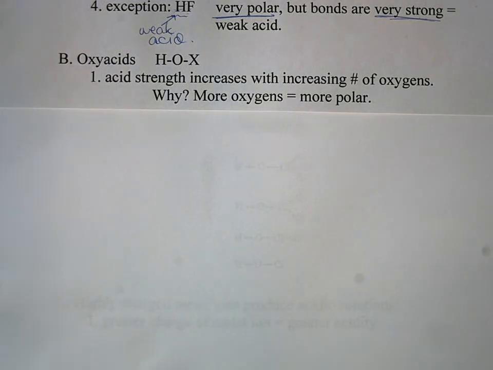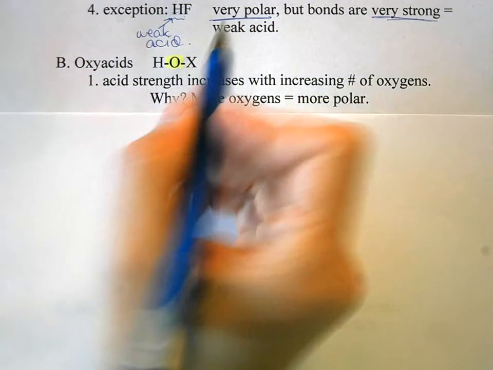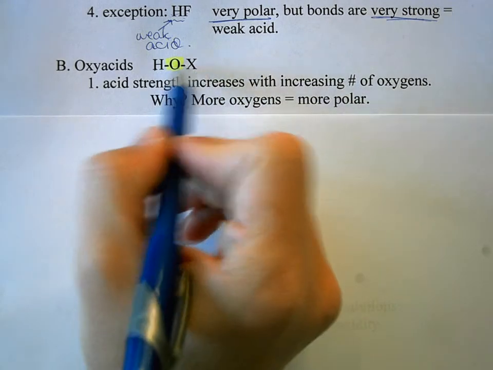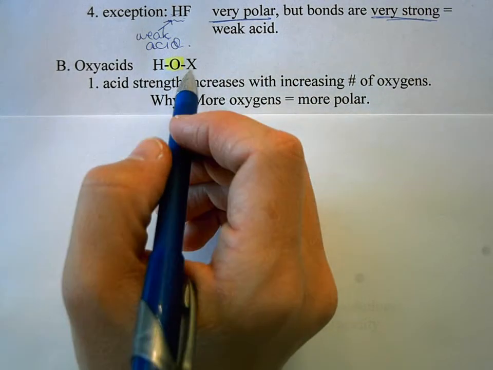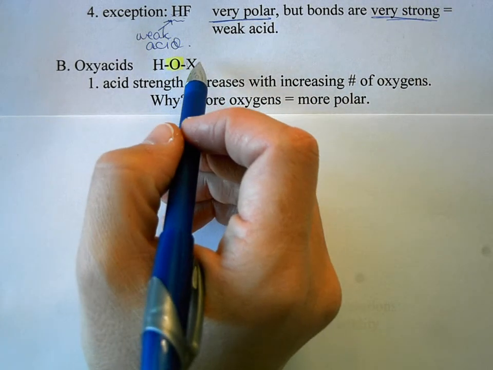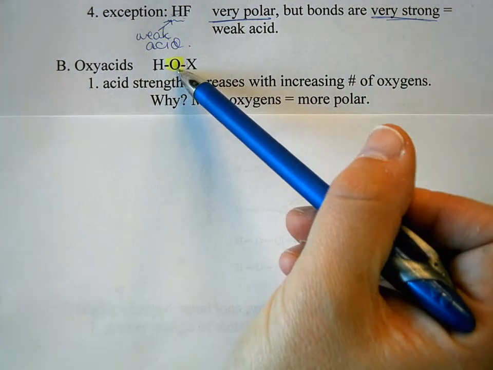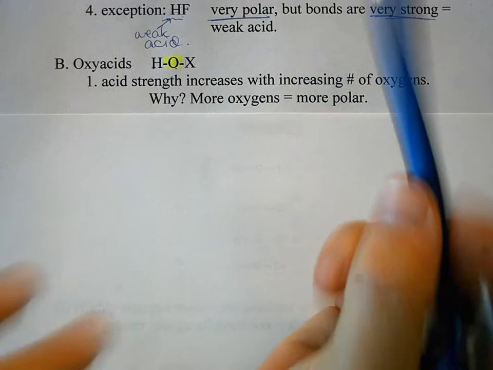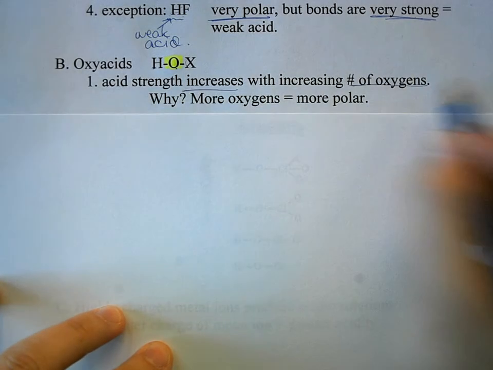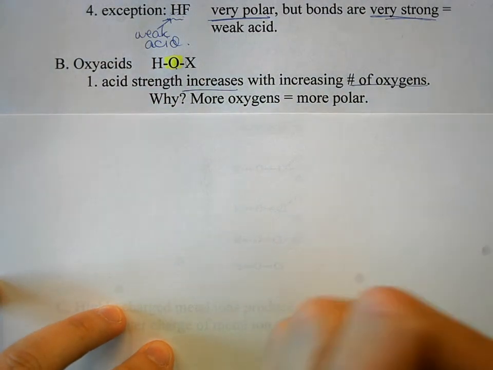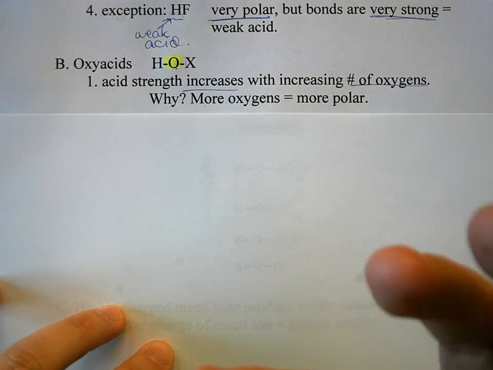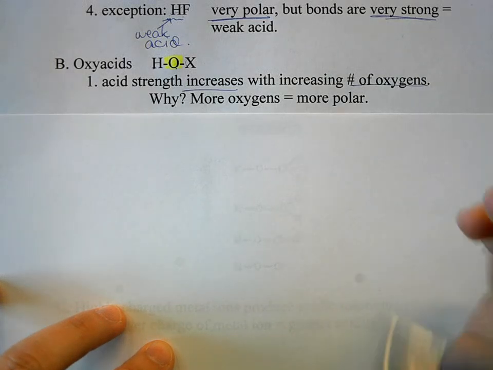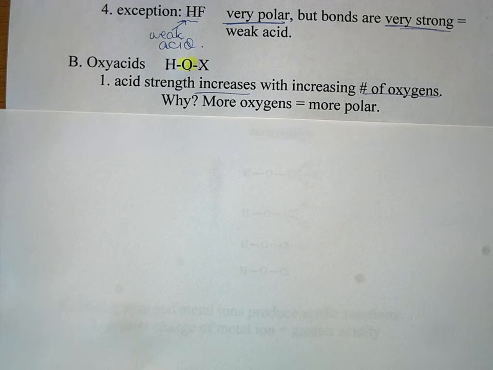That is the key part. It'll be an oxygen bonded to a hydrogen, and then X just represents another chain of a molecule or whatever it is over here. The number of oxygens affects how acidic the molecule is. You should know that acid strength increases with an increasing number of oxygens. So the more oxygens you have, the more acidic something is, and the reason is that if you add oxygens, the molecule becomes more polar.